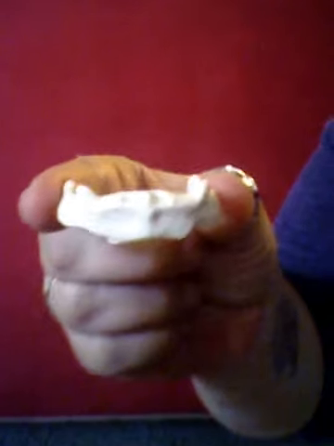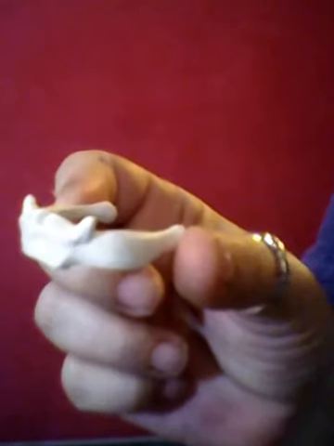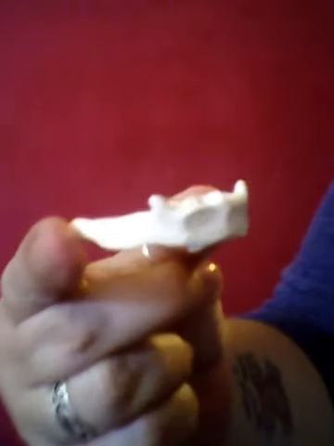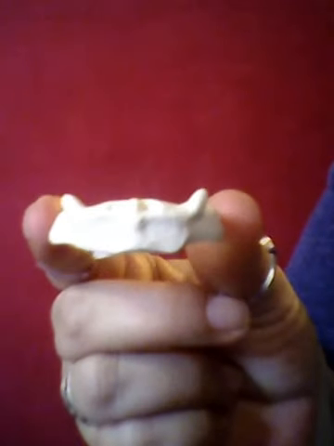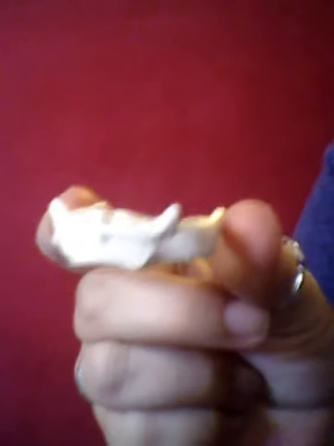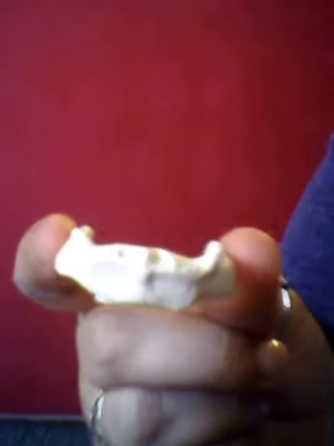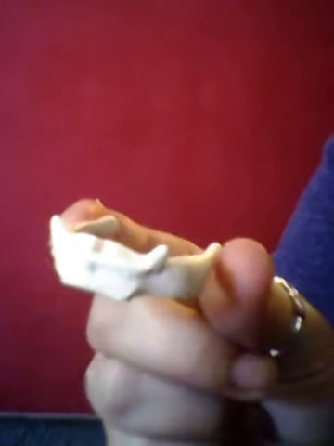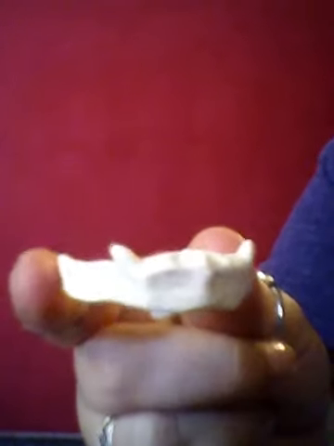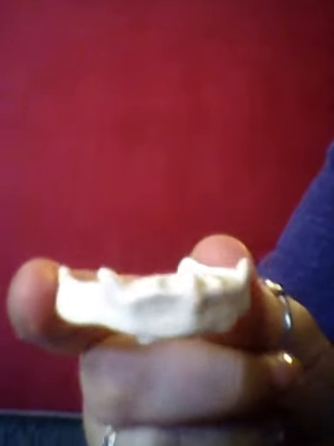Then we come to my favorite bone. This is the hyoid bone. The hyoid bone is special in that it's the only bone in the body that does not articulate with any other bone. It sits under the skull and is attached through tendons and ligaments to the styloid process.